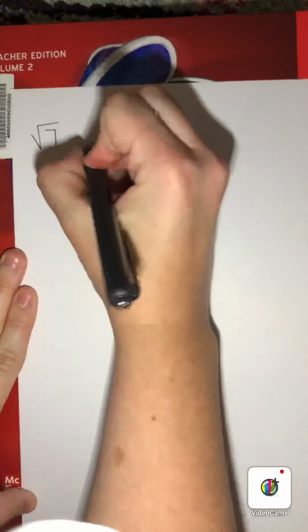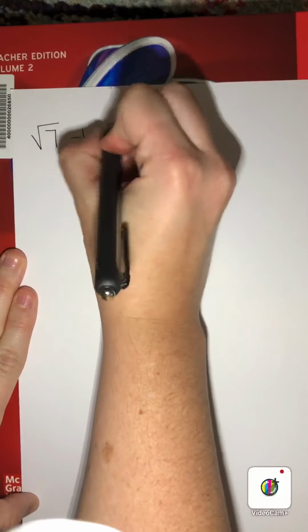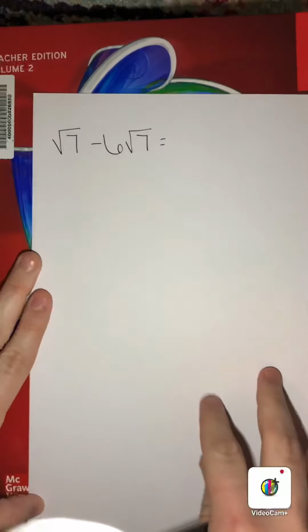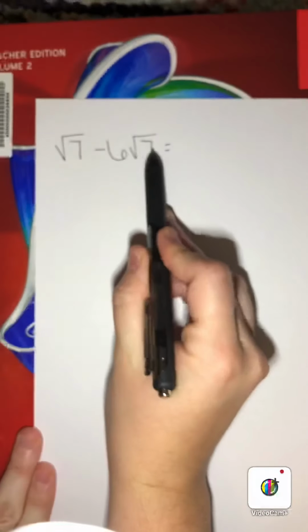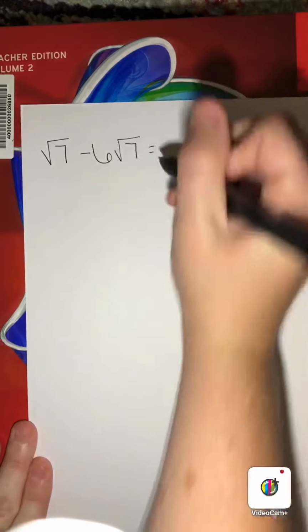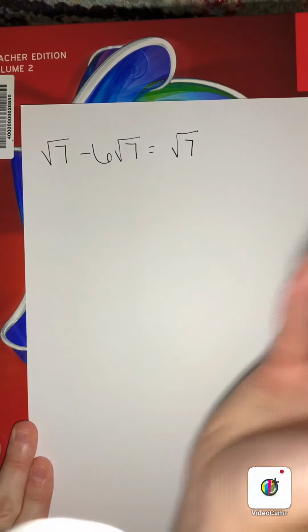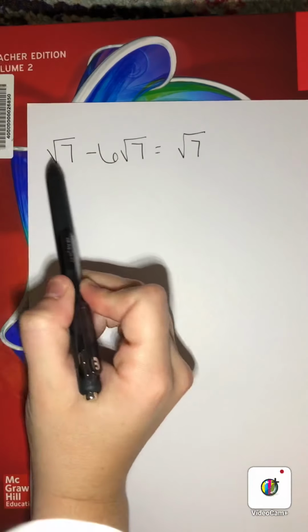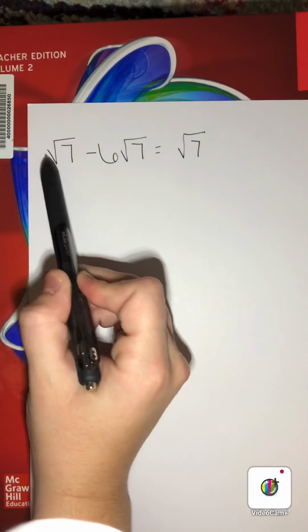So it's the square root of 7 minus 6 square root of 7. All right, pretty simple one. This one's a really easy fix. So if the number or the amount under the radical is the same, it just stays the same. What I saw a lot of you do was say that the answer was -6 square root of 7. The reason that that's not true is because in order for that to be true, there would have to be a 0 right here.